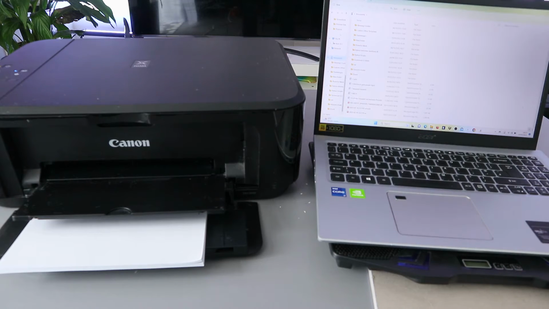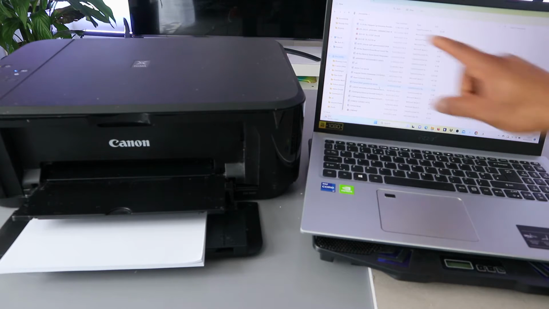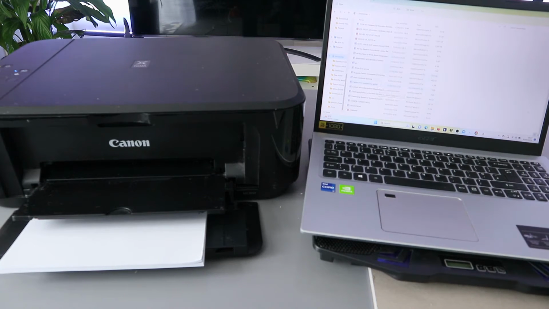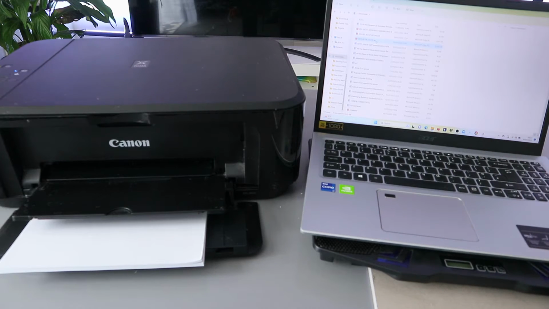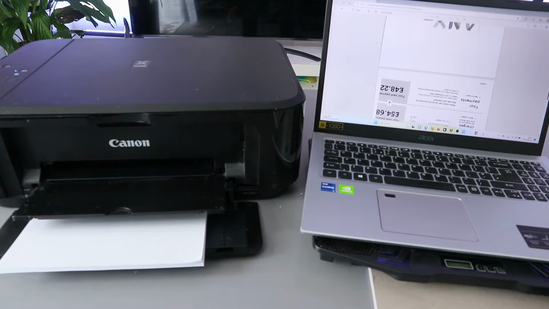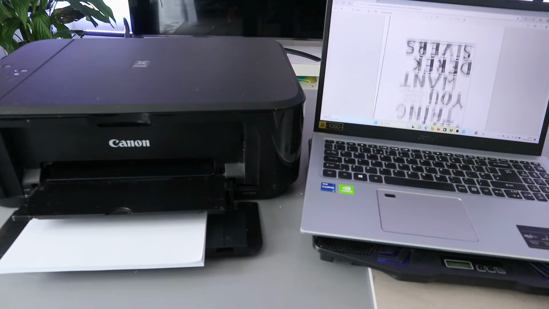Now these are the documents saved in the Documents folder in my computer. What you need to do is select the specific document you want to open. I'm going to use this as an example. Double click it. Now, when you double click it, this is the document I want us to print out.